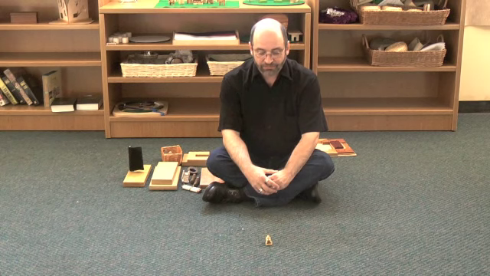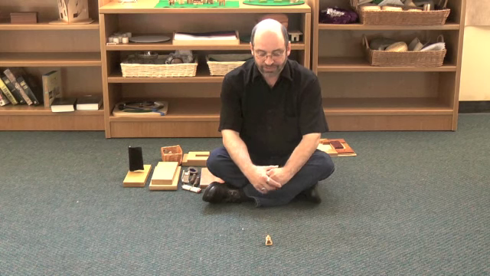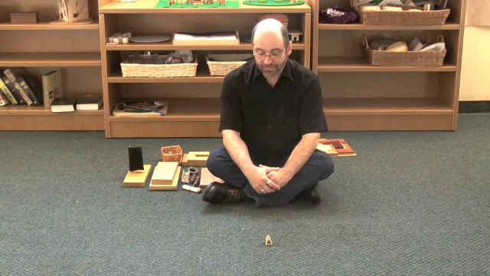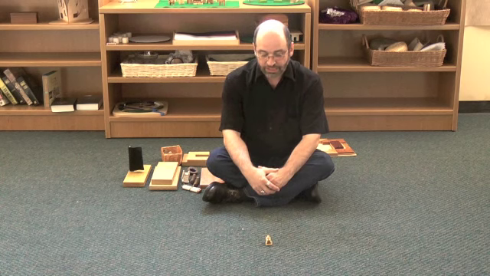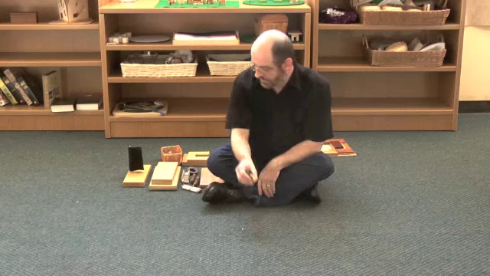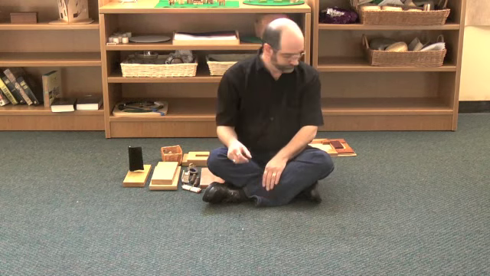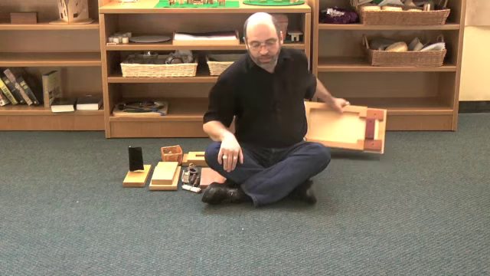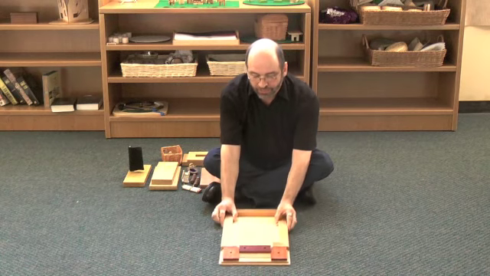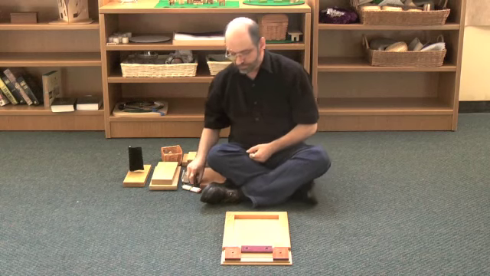David made plans for the temple and gave them to his son Solomon. After David died, Solomon became king of Israel. It was now time to build the temple. All of the people helped to build the temple.